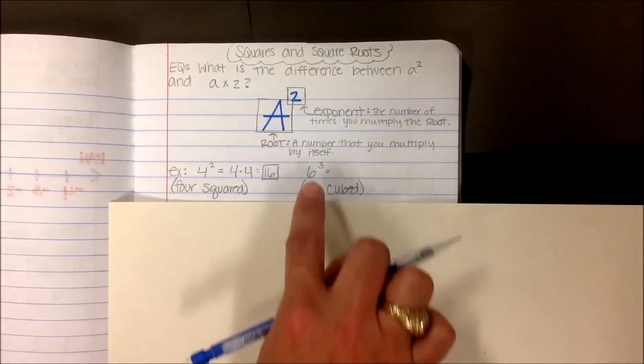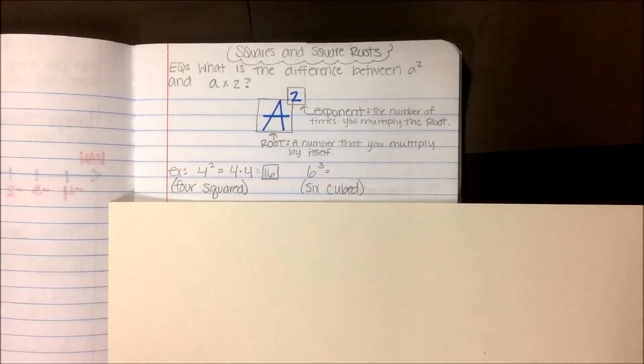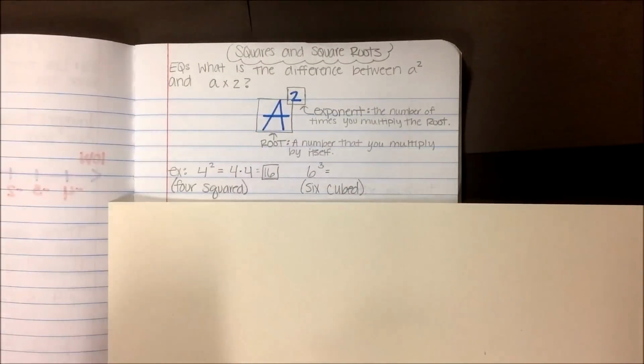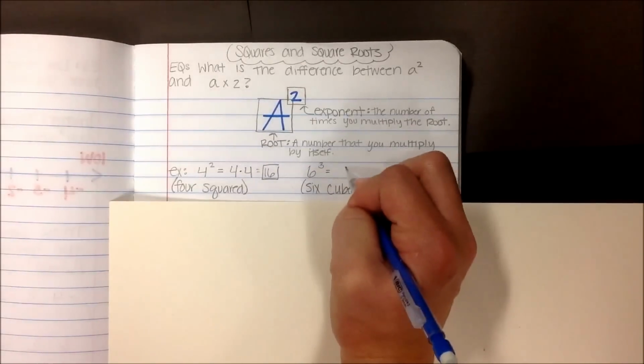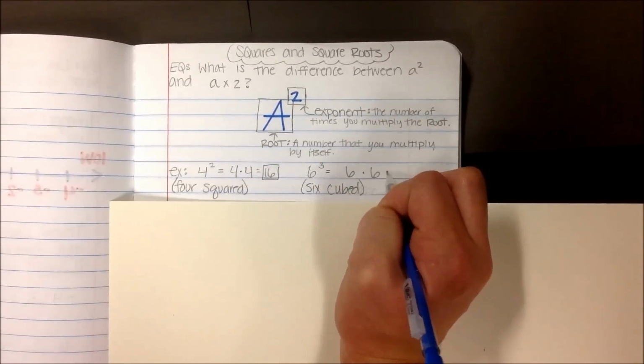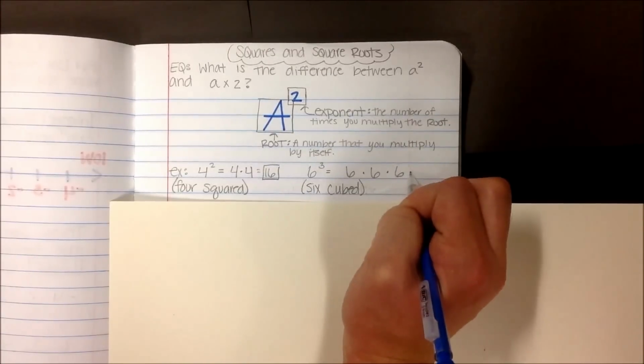Let's look at a different one. 6 to the third power. When you have a little 3, that has a special name too. It's called cubed. If you think about 3 dimensions, you're doing it 3 times. So with 6 to the third power, my root is 6, and I need to multiply it 3 times: 6 times 6 times 6.